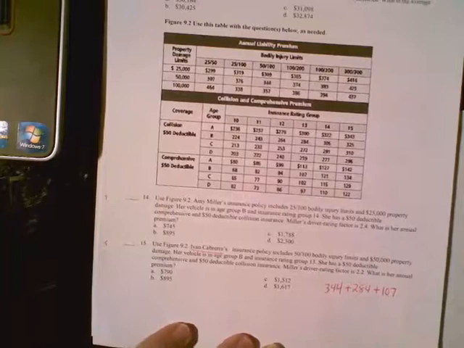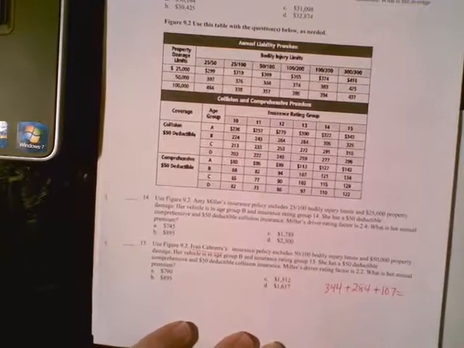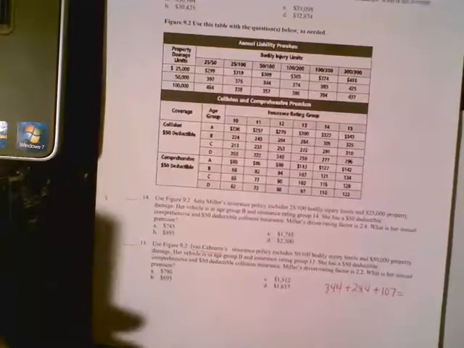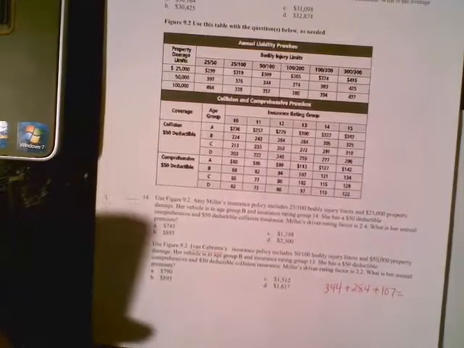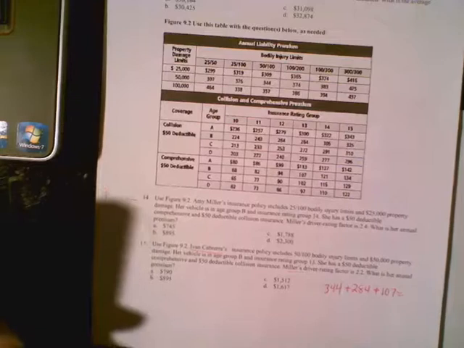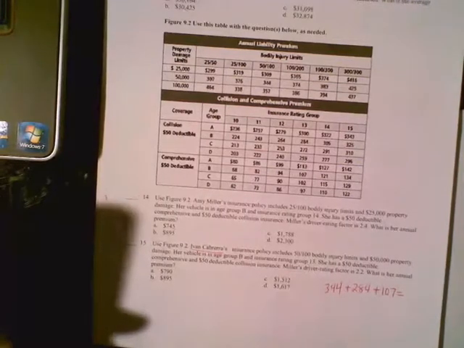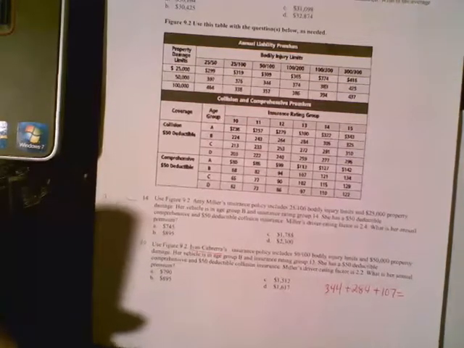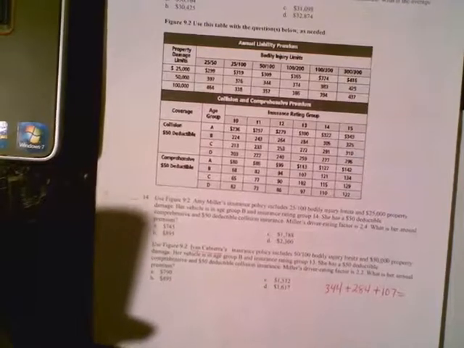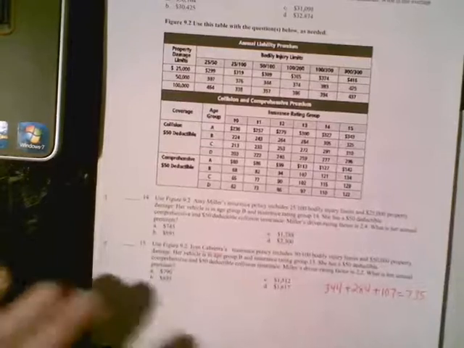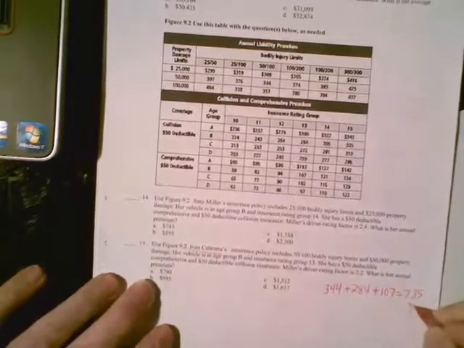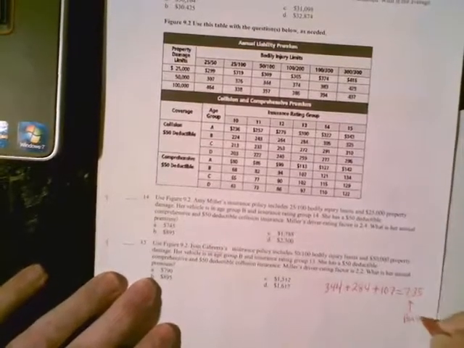So we add all those together. 344 plus 284 plus 107, and we end up with 735. That's their base premium.